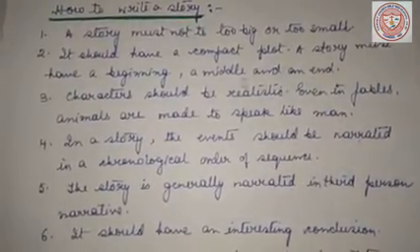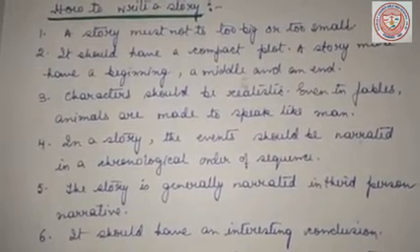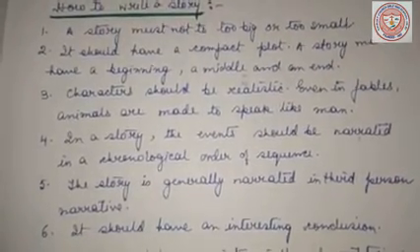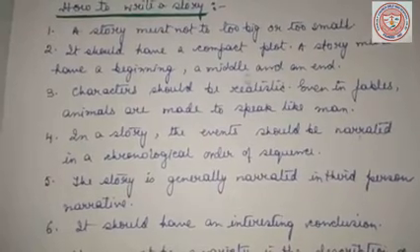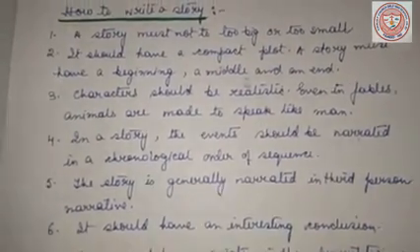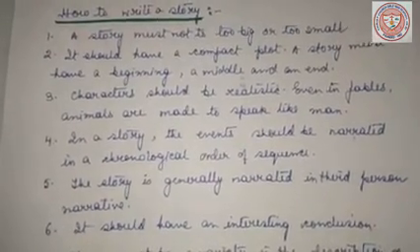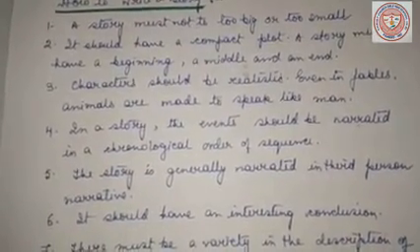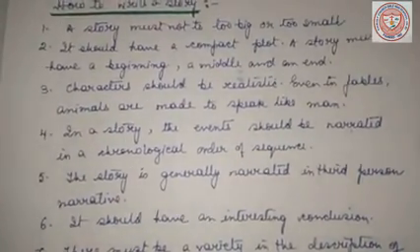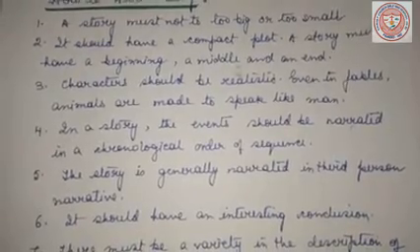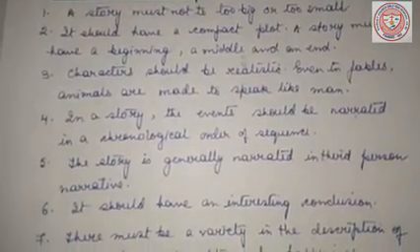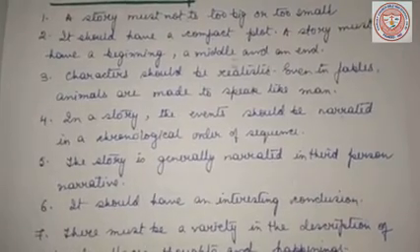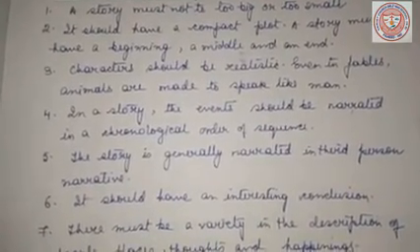Number one, a story must not be too big or too small, right? In this class also you will have a word limit, of course, and that is 150 to 200 words. Any writing, it may be a paragraph, it may be a story, you have to write it within a word limit of 150 to 200 words. And that would comprise 10 marks. The second point to keep in mind is it should have a compact plot. A story must have a beginning, a middle and an end. You have to separate these three parts, because that will really be a compact plot.